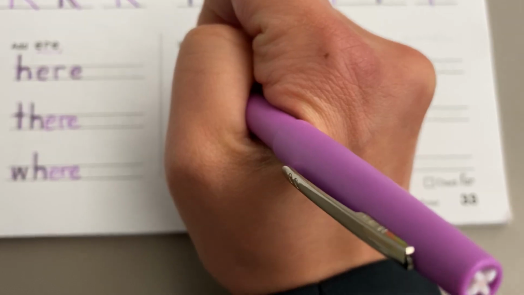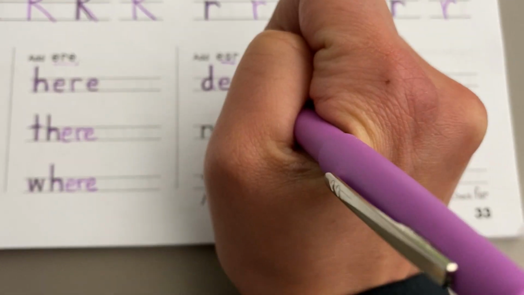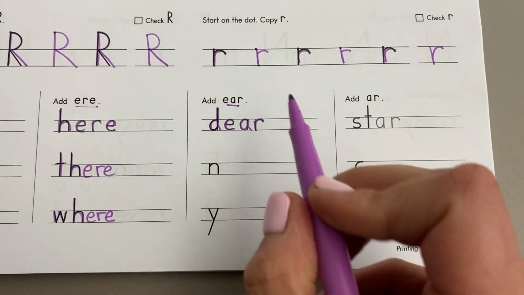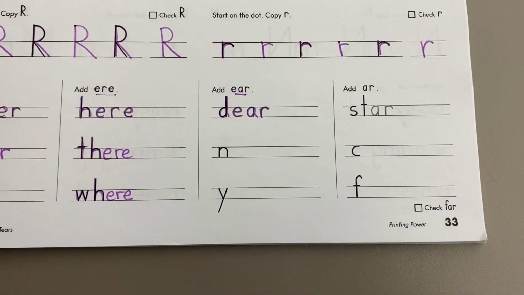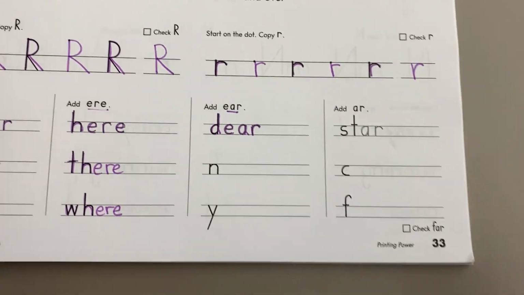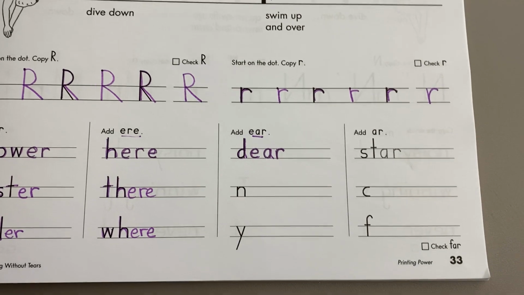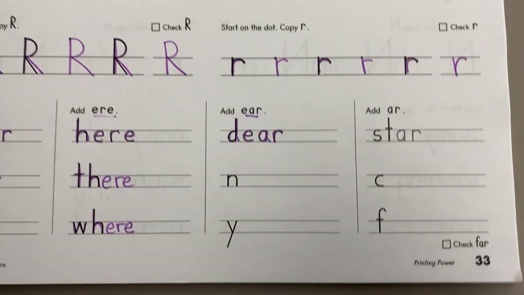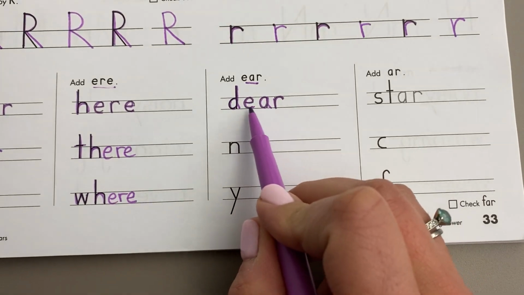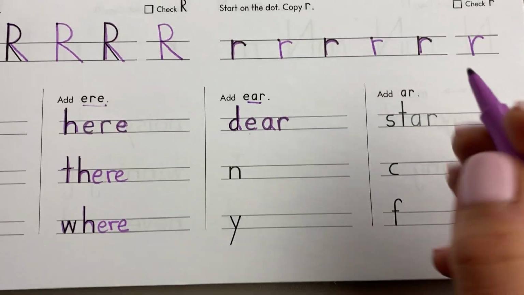Add EAR. When you add it to a D, we get dear. Like the dear as if you were writing a letter. Dear second grade. This is an example. Dear second grade, Mrs. Buck and I miss you so much. We hope you're doing well. Love, Miss Belalis. Not to be confused with DEER, which is the animal.